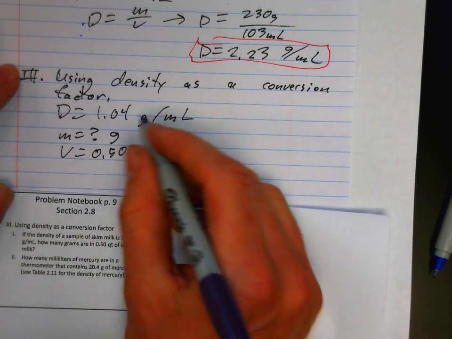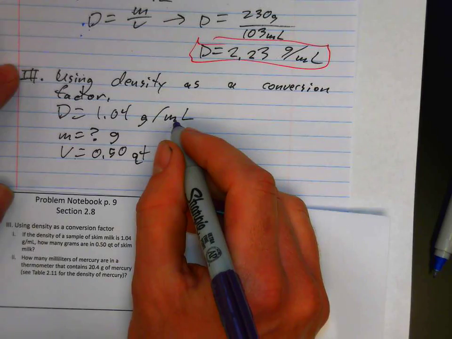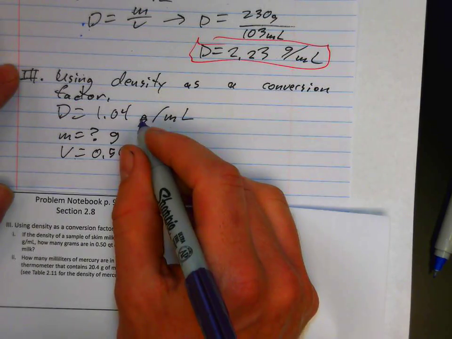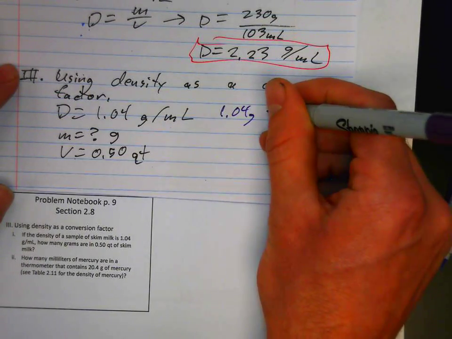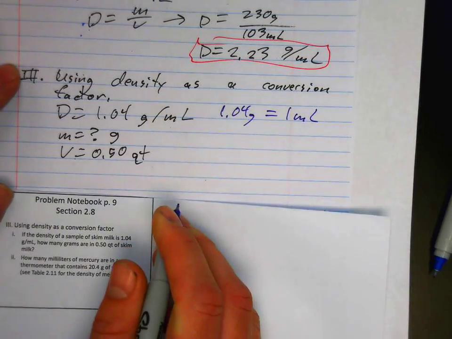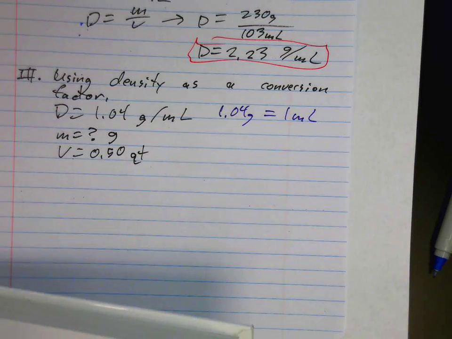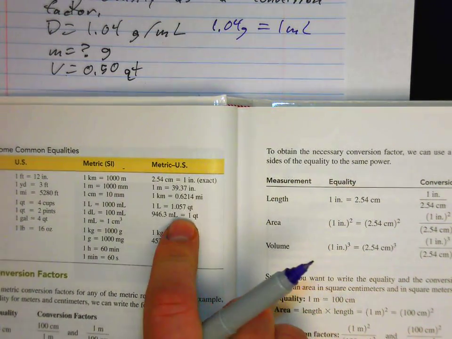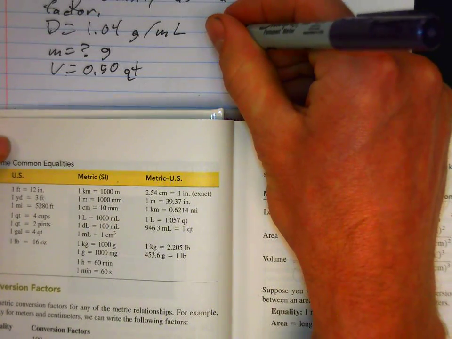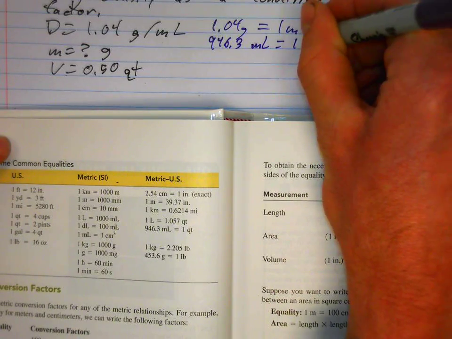Ratios of units can be used as conversion factors. A density value is a ratio, 1.04 grams per milliliter, or vice versa. For every 1 milliliter, there's 1.04 grams. So we have an equality as well, 1.04 grams in 1 milliliter, and we can use that as a conversion. We need to go from quarts to milliliters. So let's go back to our table. We have quarts and we have milliliters as an equality. So let's write that down as well. For every 946 milliliters, there's 1 quart.